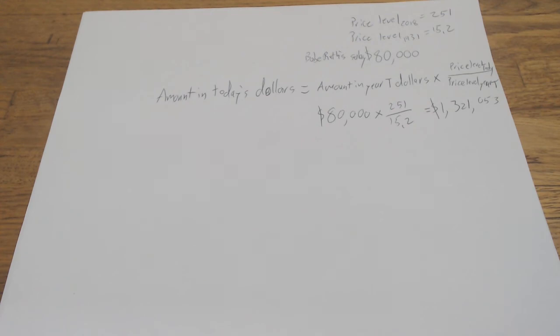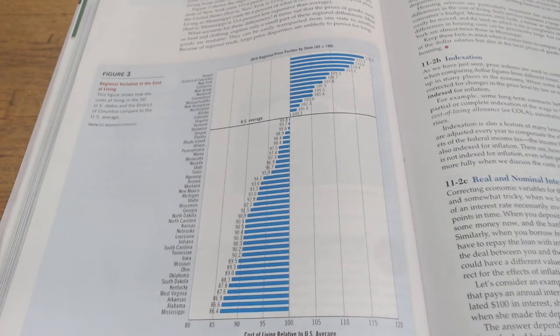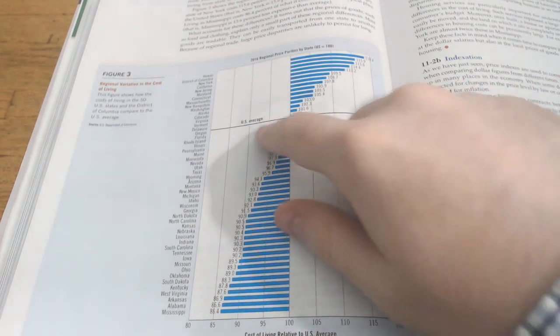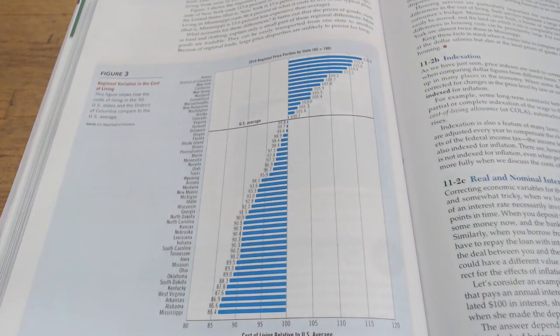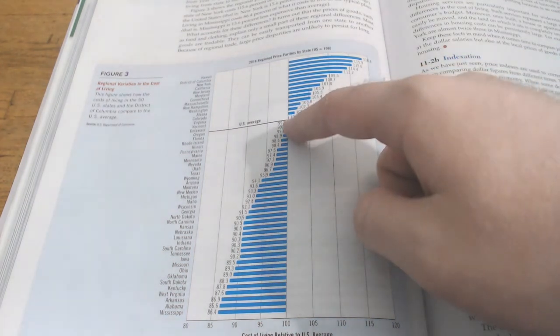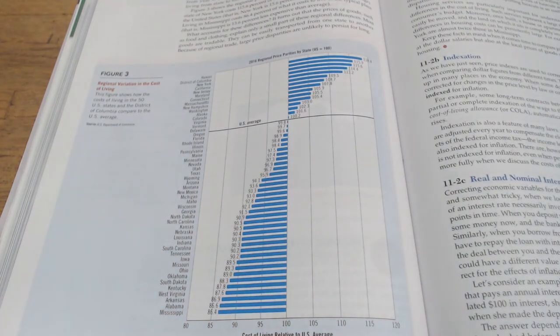Now, different regions have different prices. Each state has a different price level needed to maintain the same standard of living. The U.S. average is, we'll say right here, at 100. We'll rate it at 100. And then the more popular states or more touristy areas are going to have higher prices because there's more demand there.